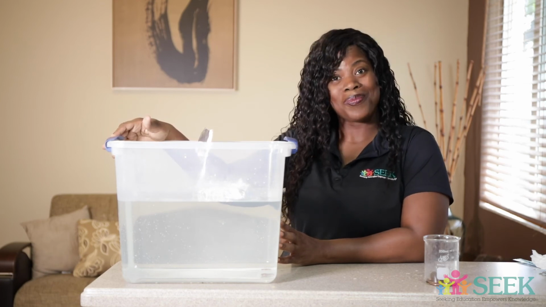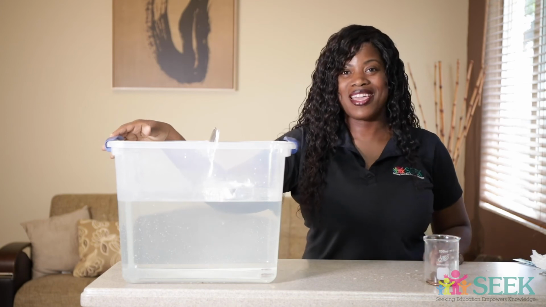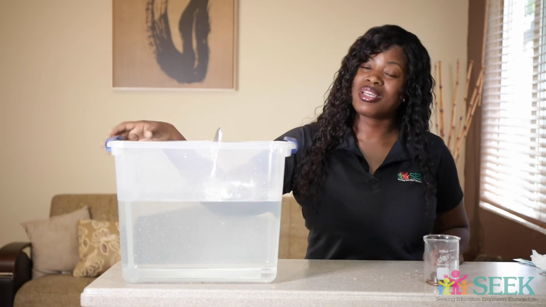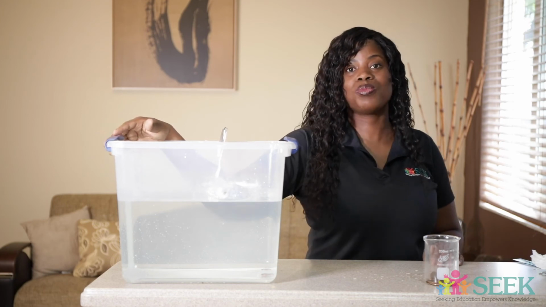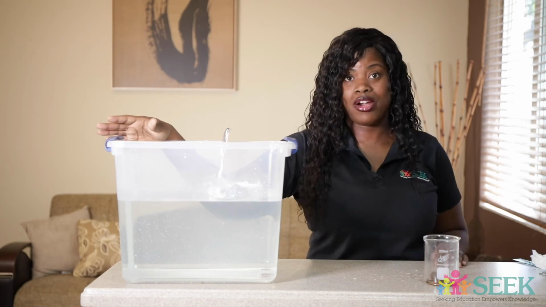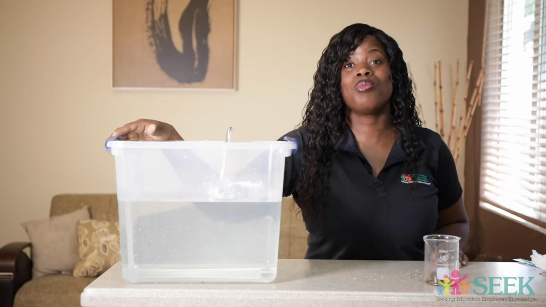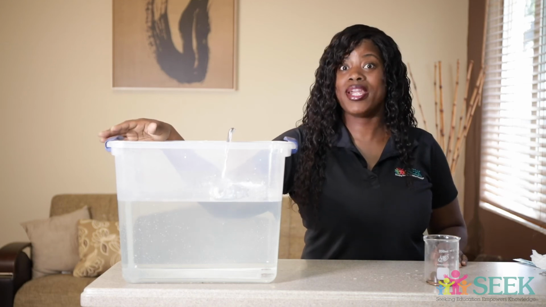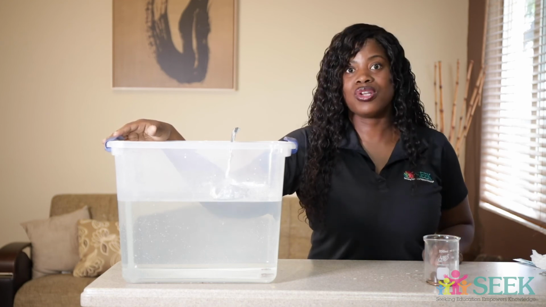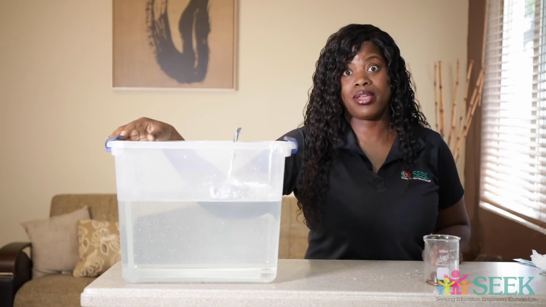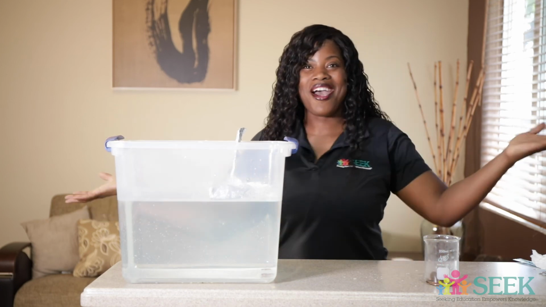I hope you were able to understand why large ships, cargoes, boats, why they are able to float and also transport large containers. It is due to buoyant force being greater than the force of gravity that pulls things down, acting on the large object. All right. So I hope you were able to have fun watching us.